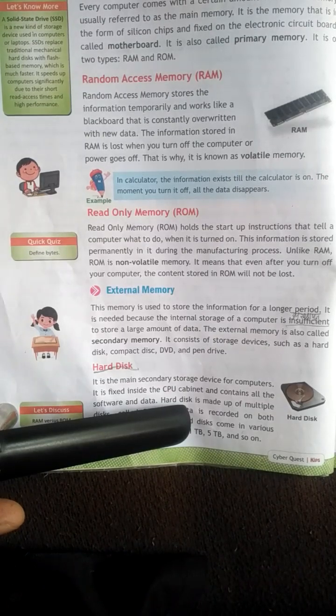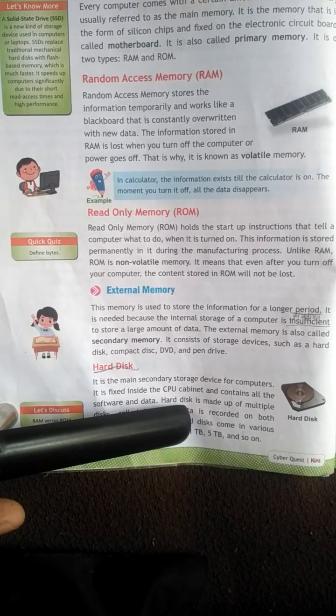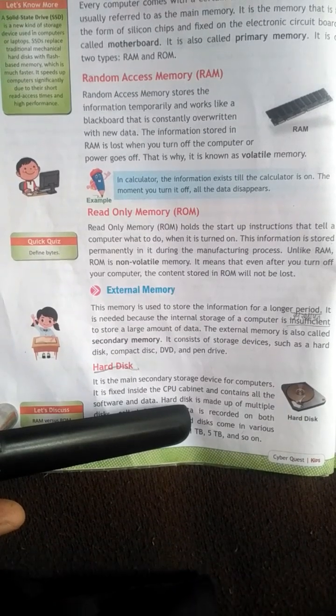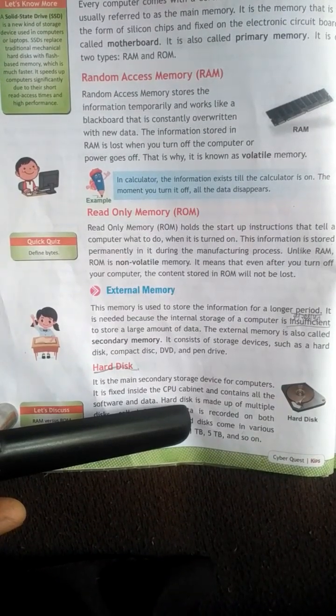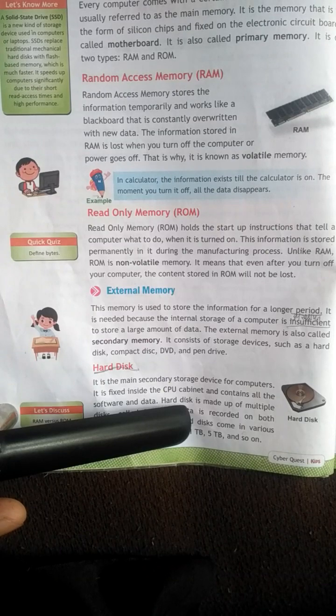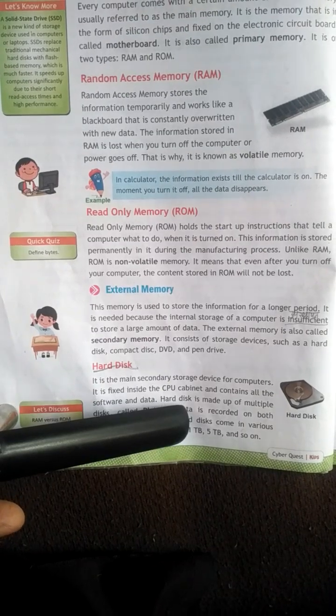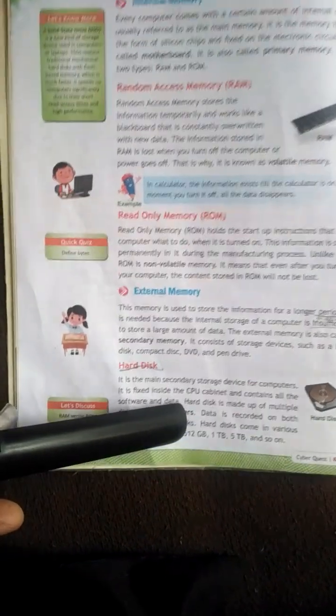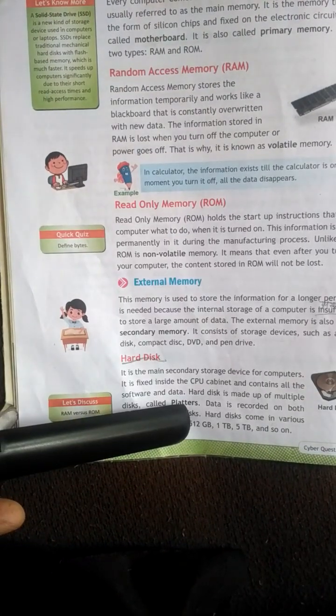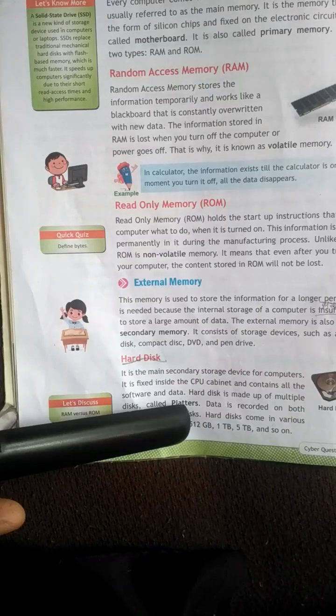It means that even after you turn off your computer, the content stored in ROM will not be lost. So this type of memory persists the data, which is non-volatile. When you turn on the computer and want to retrieve it, you can retrieve it from there.